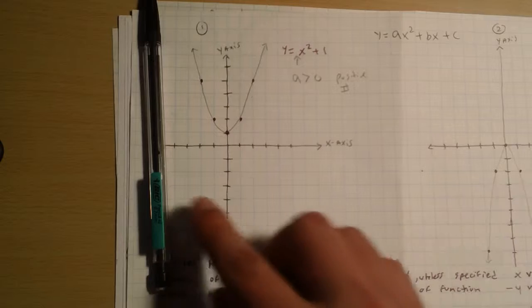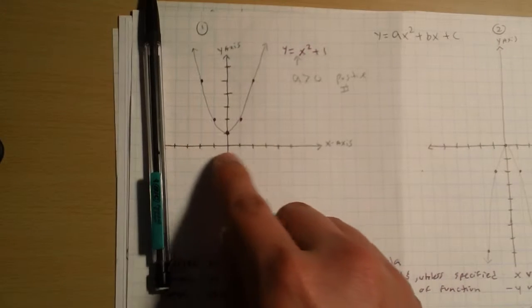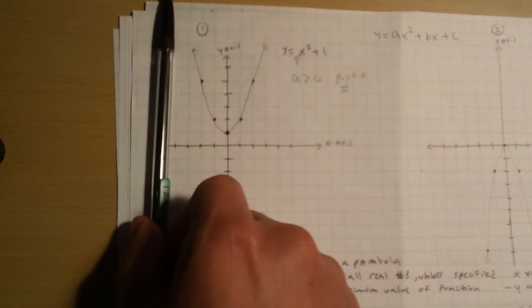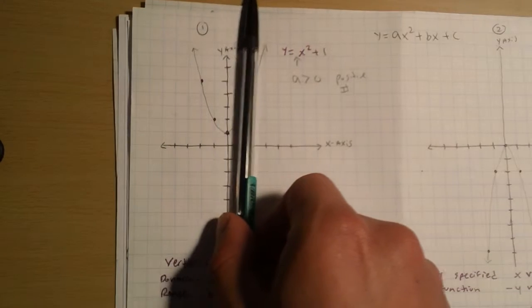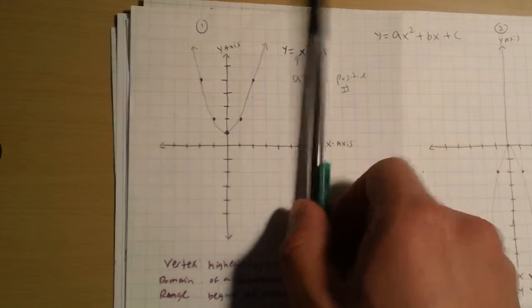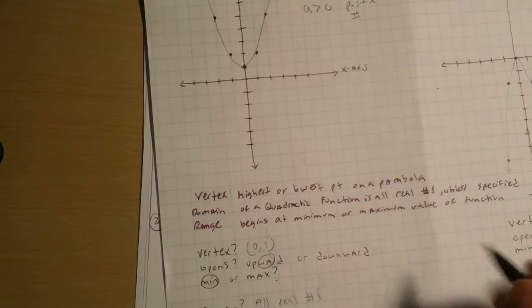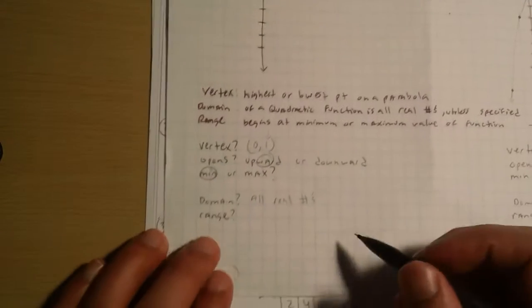What I mean by that is that we're going along the x-axis, so that means we're touching all of our x values. So right here, it's going to be the set of all real numbers that we're touching. So, all real numbers.